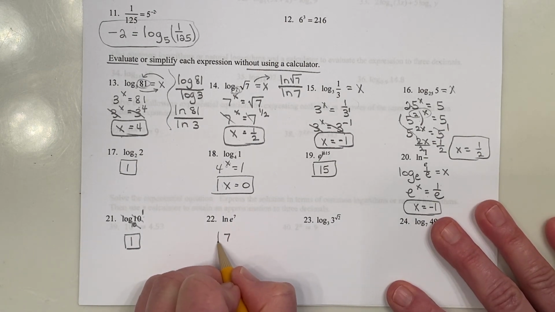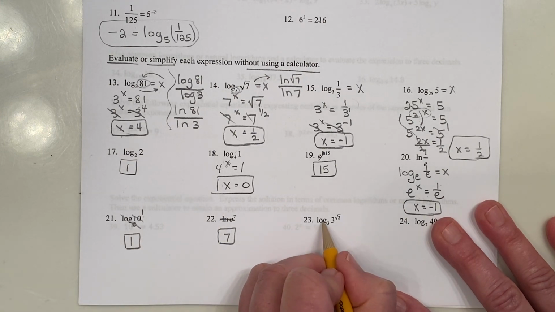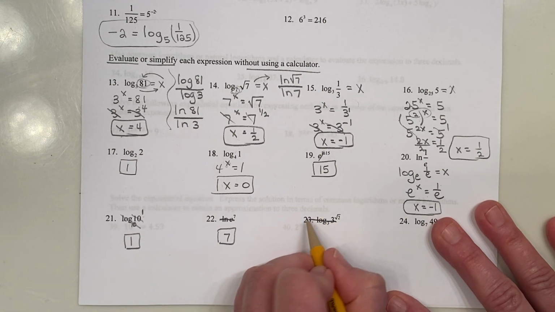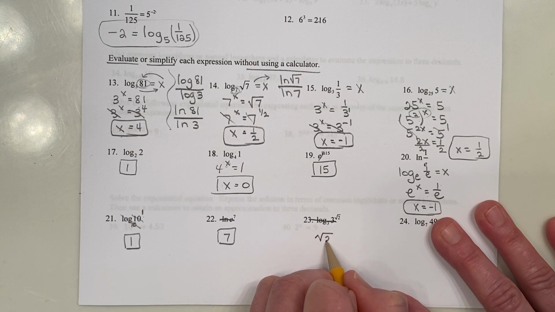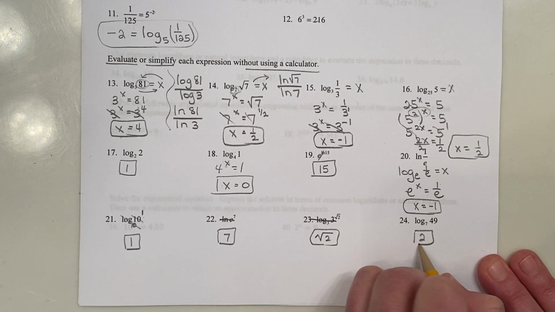This answer is 7. These two functions undo each other. Log base 3 with an exponential base 3, answer square root of 2. If you're not sure about yourself, like I said, just check on the calculator, and this answer is 2.